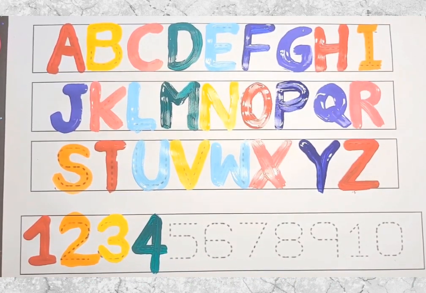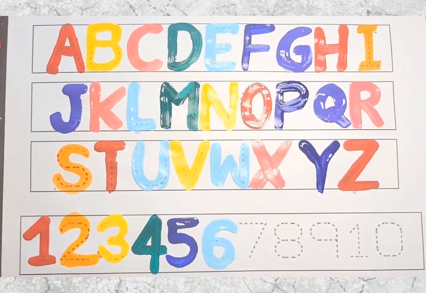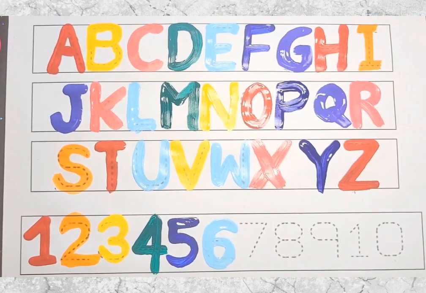Number 5, blue color. Number 6, sky blue color. Number 7, purple color.